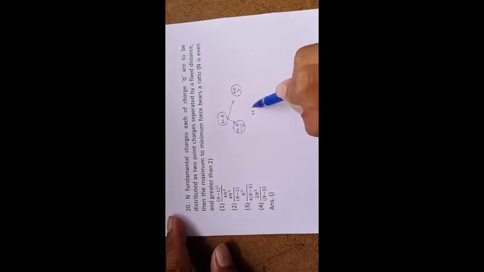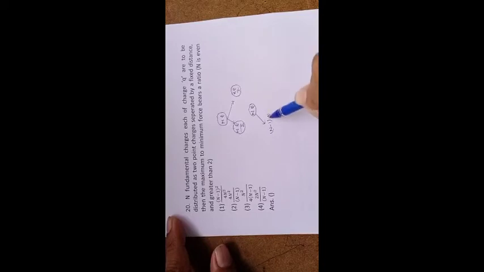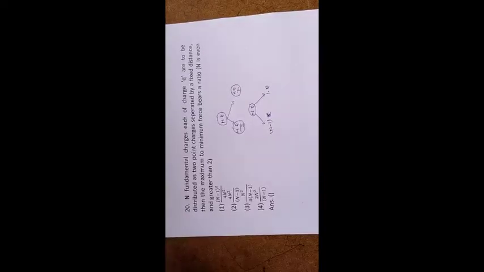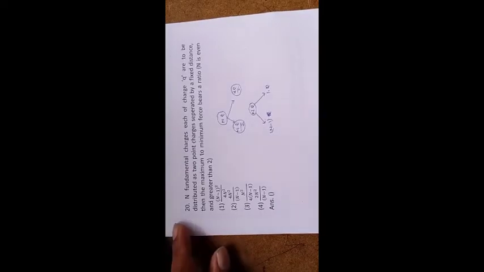To have force between them as minimum, how to divide them is, one is n minus 1 into q, another one will be 1 into q. So n minus 1, 1. Like that, if you divide the charges, force between them will be minimum.